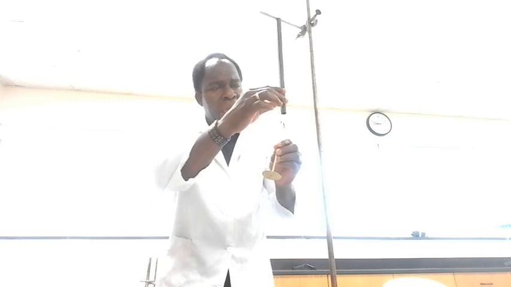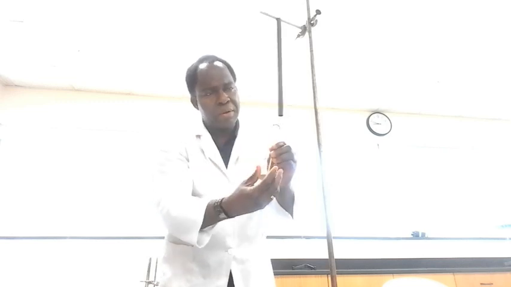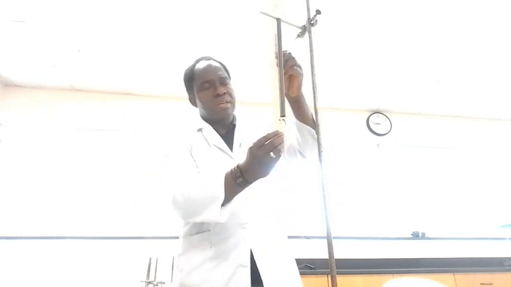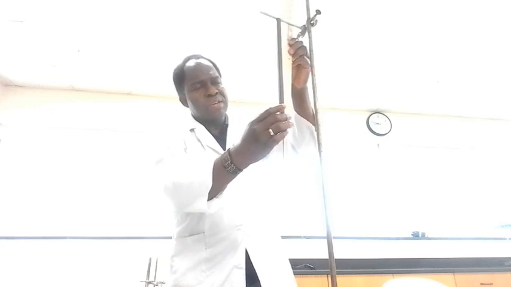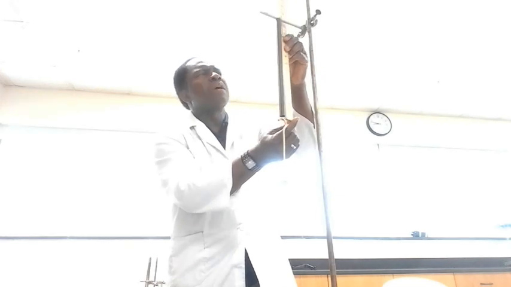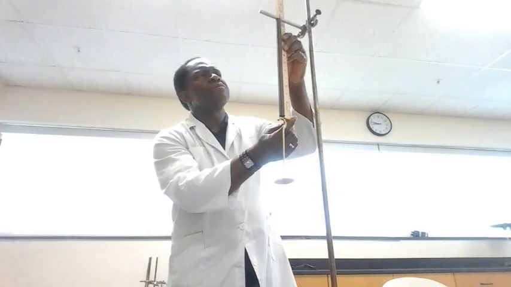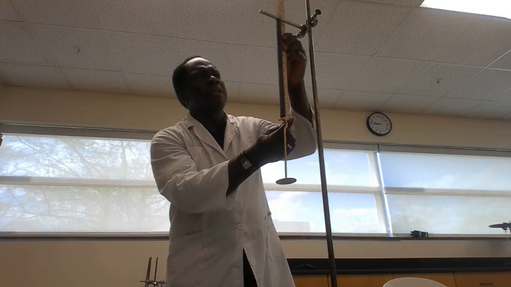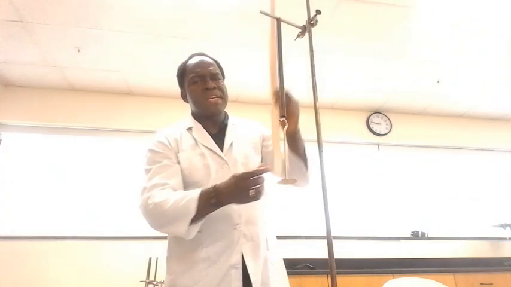I'm going to hang the mass hanger on my spring. Notice that the spring stretches to a new length. I'm going to measure the new length of my spring. I stretched it to 31 centimeters.